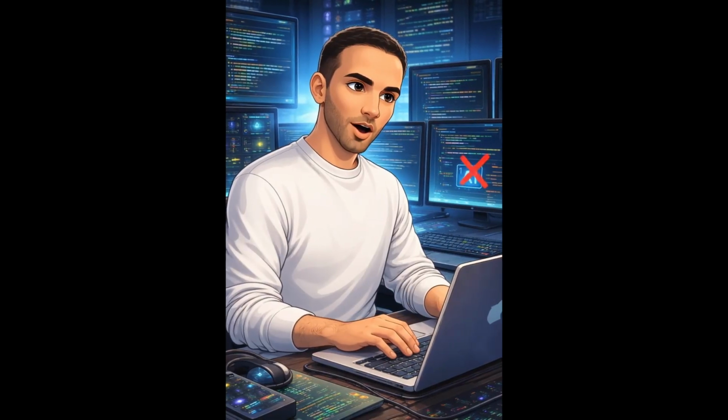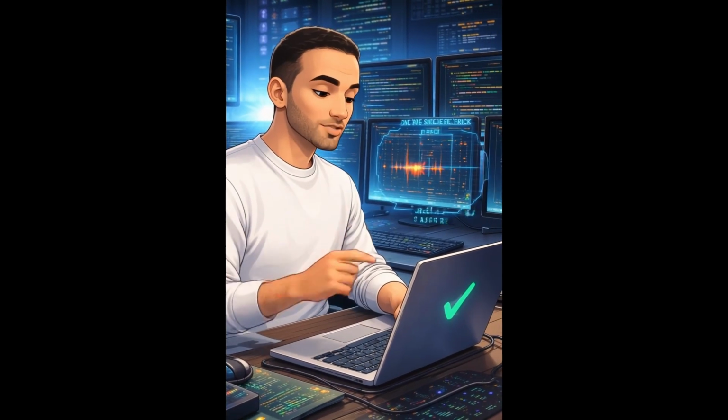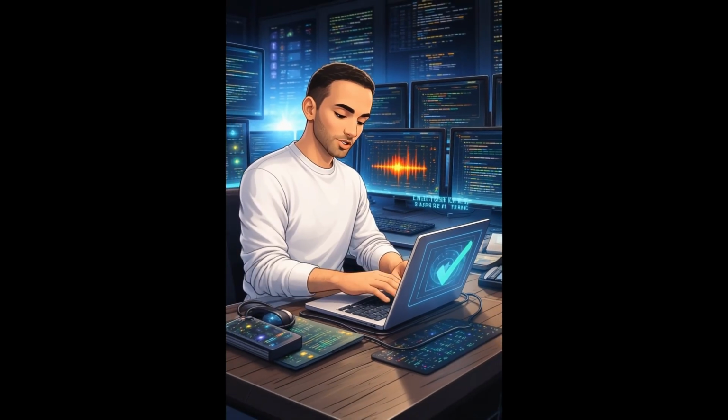99% of people solve this problem the hard way, but this entire leetcode problem works because of one hidden trick. A number becomes common on its second appearance.